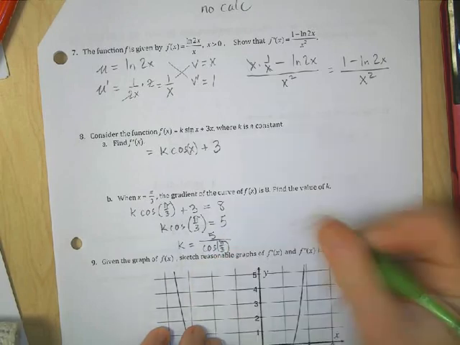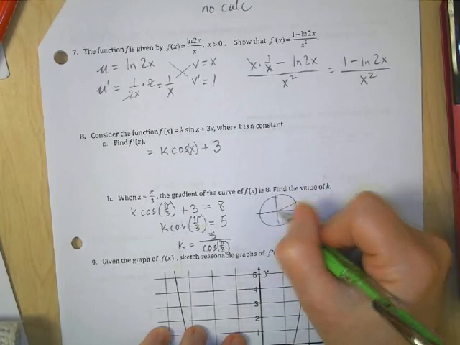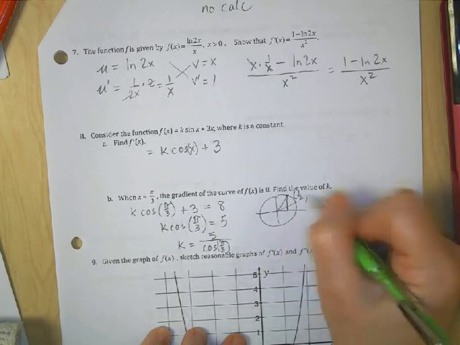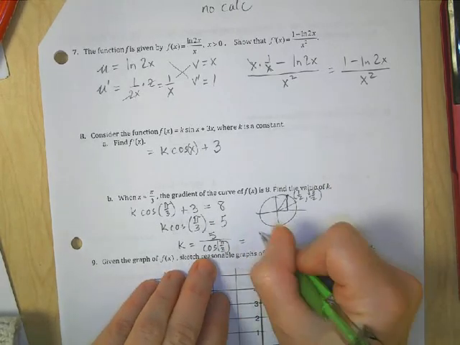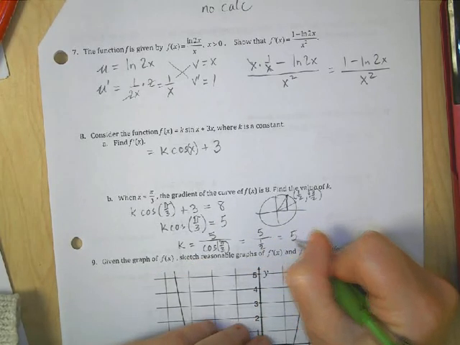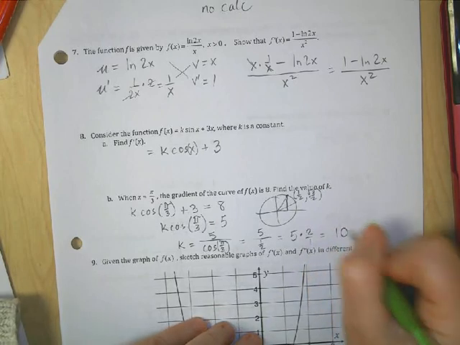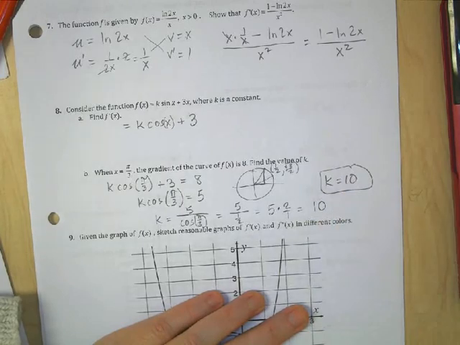So now let's use my unit circle. Pi over 3, this would be 60 degrees. It would be right here, so that's 1/2 is my x value. I don't even care about my y value, but that's square root of 3 over 2. Okay, so the cosine of pi over 3 is 1/2. So I get 5 over 1/2. Change that to 5 times the reciprocal, which is equal to 10. So k is equal to 10. There you have it. Right, next question.